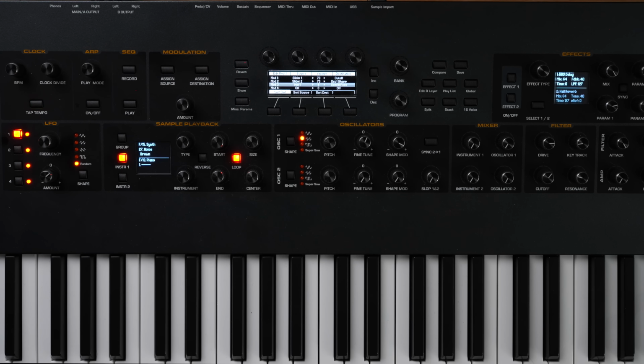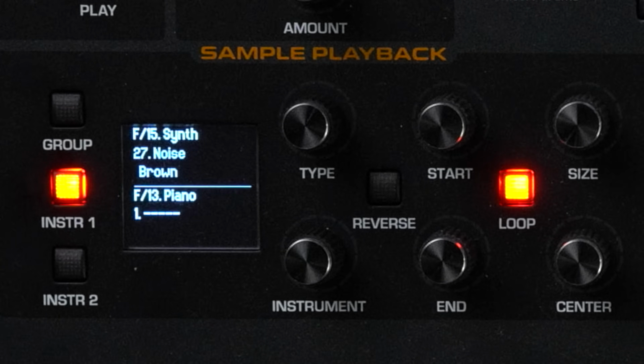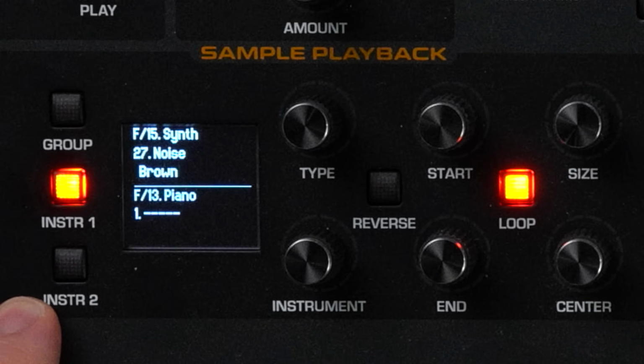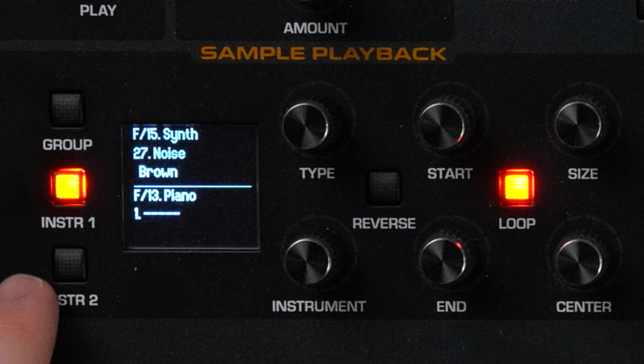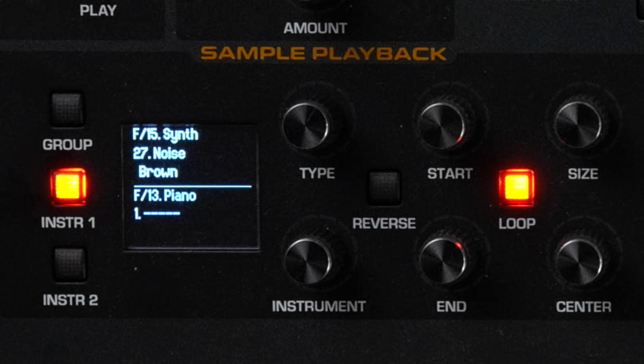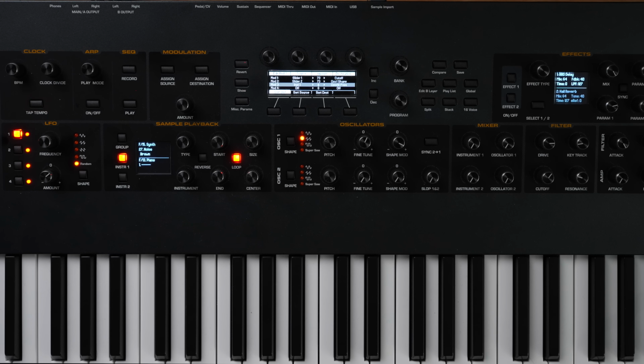In fact, you can actually take this as far as you want. You can take piano samples and make them modulation sources for synthesizers. You can take a piano sample, and because you have two instrument slots here, have the brown noise modulate the piano sample, and you can get really tape lo-fi sounding piano sounds. This is the power of broadening the horizons of your modulation sources on a synthesizer.